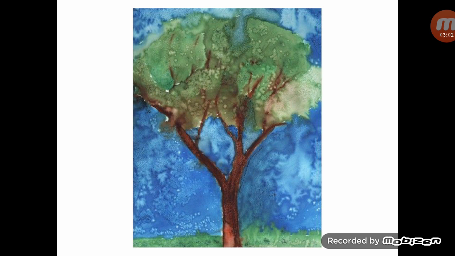Example of landscape. You can see the salt texture.